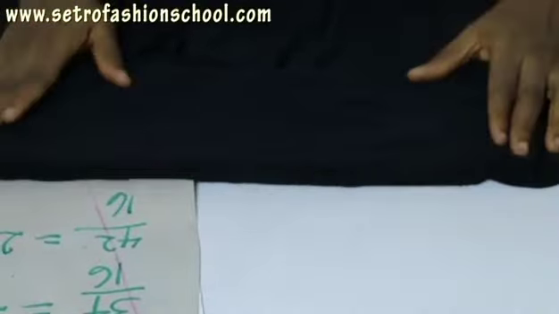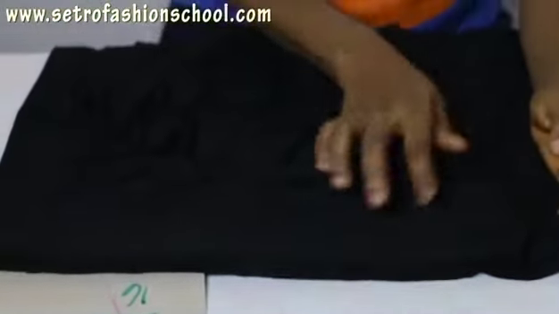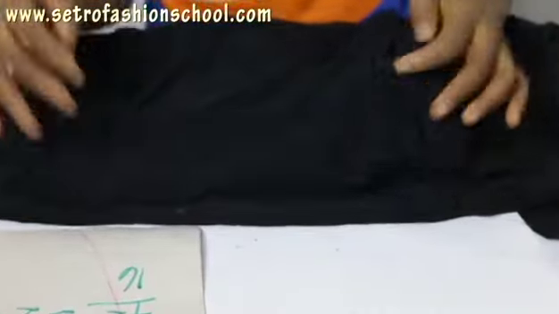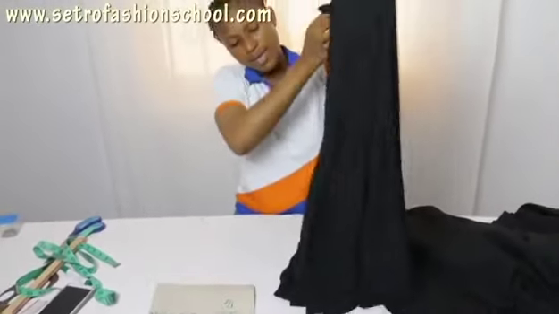1, 2, 3, 4, 5, 6 at the back, and the front as well, 1, 2, 3, 4, 5, 6. So this is a 12 pieces skirt. You have 6 pieces at the front and 6 pieces at the back. And most of these skirts, they are not like the native skirt. They are just like your English official wear skirts and all like.